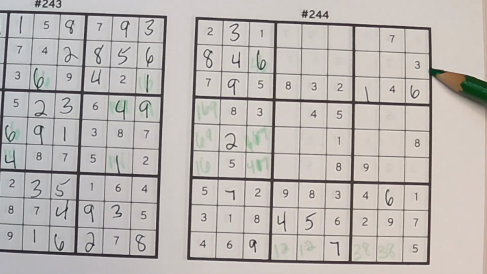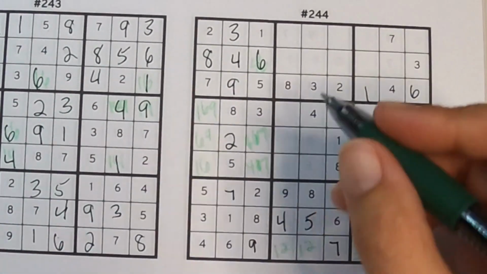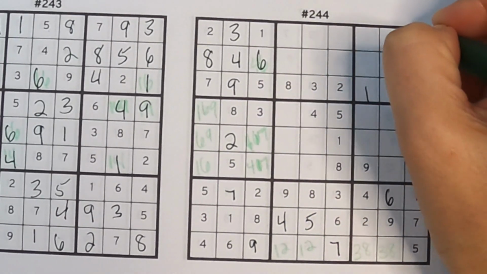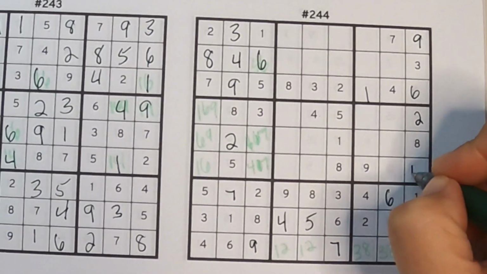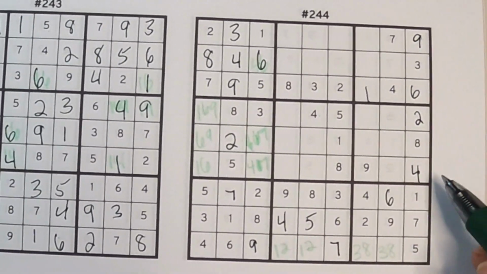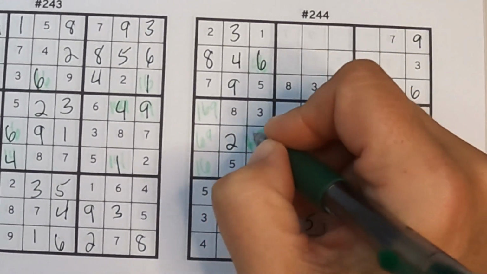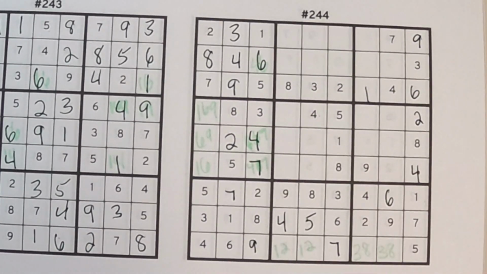For this column, we're missing 2, 4, and 9. We've got the 2 here and the 4 here, so this is our 9. 4 here, so 2, 4. That 4 makes this our 7, 4.